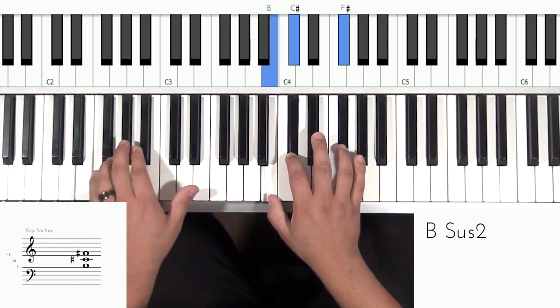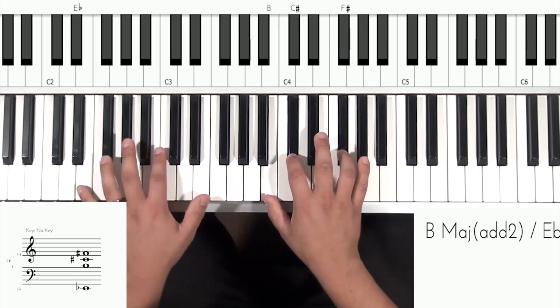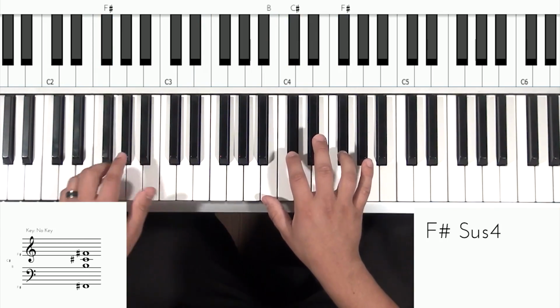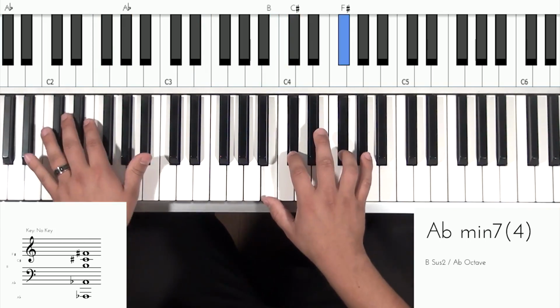So take that. So check this out. Look at my left hand. It's going to go all over the B major scale.